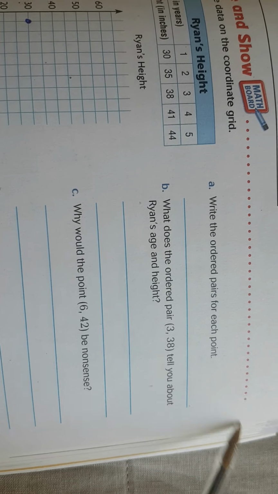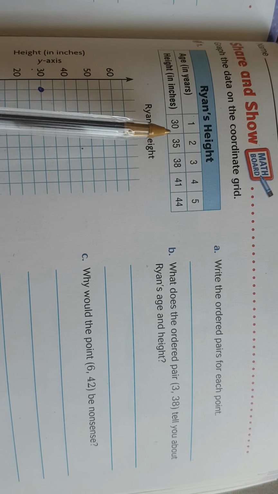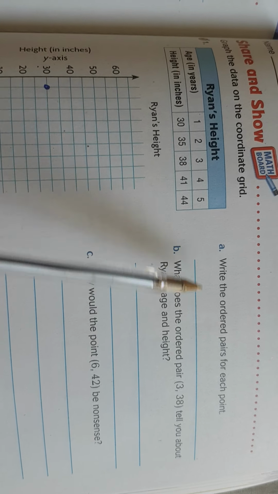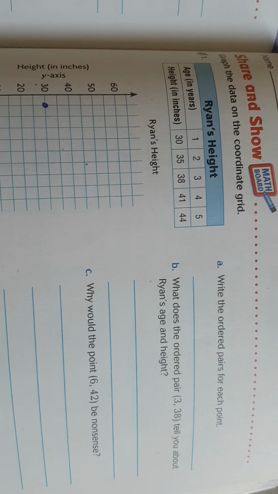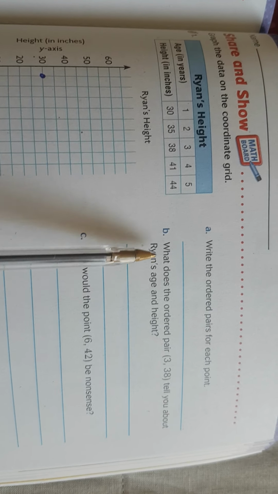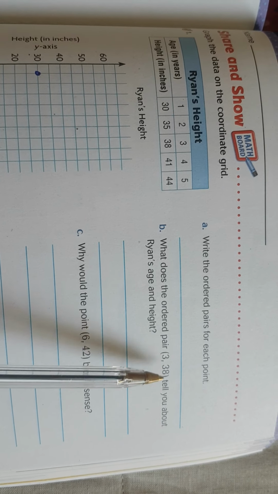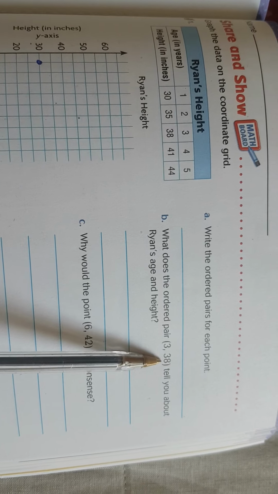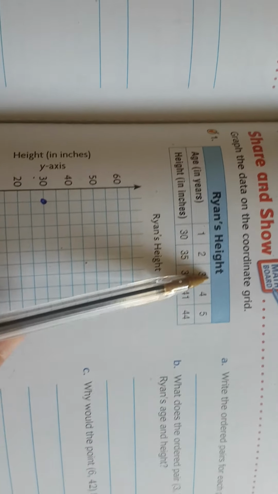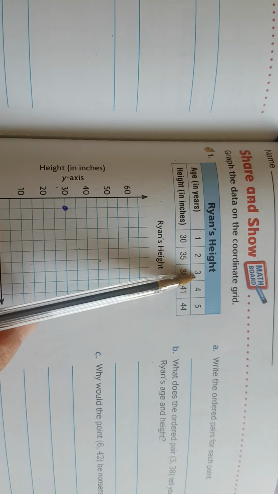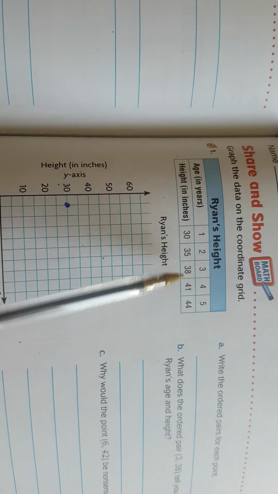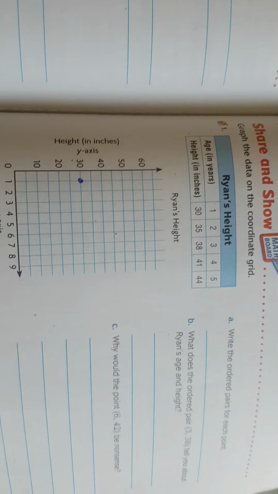Write the ordered pairs for each point. So for example, the first point is 1, 30. The next one will be 2, 35. So make sure you write all the ordered pairs. What does the ordered pair 3, 38 tell you? Well, it should tell you that he was 3 years old and 38 inches tall.